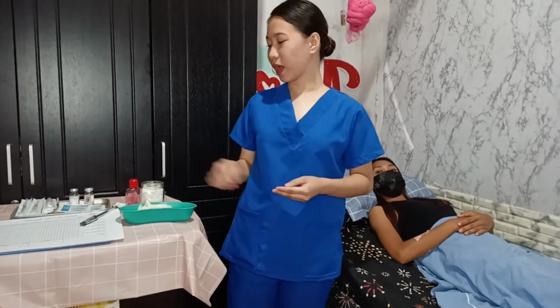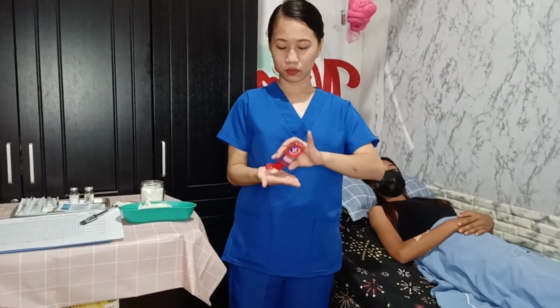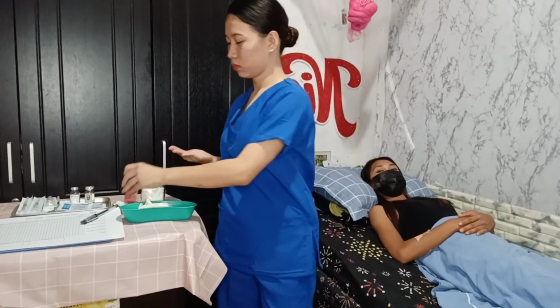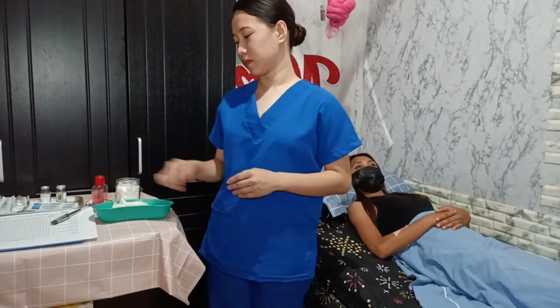Then, perform hand hygiene. Next, select and clean the site. Select a site, avoiding sites that are tender, inflamed, or swollen, and those that have lesions. Put the gloves on as indicated by agency policy.